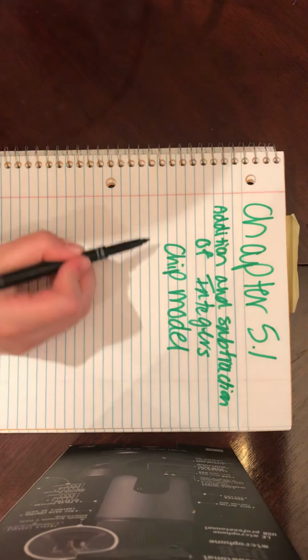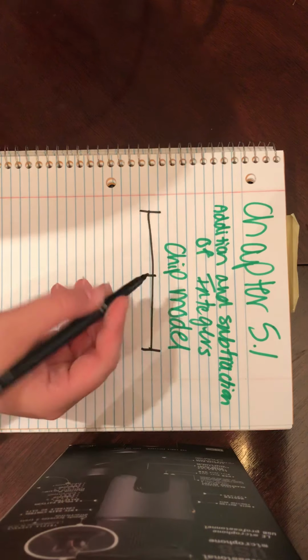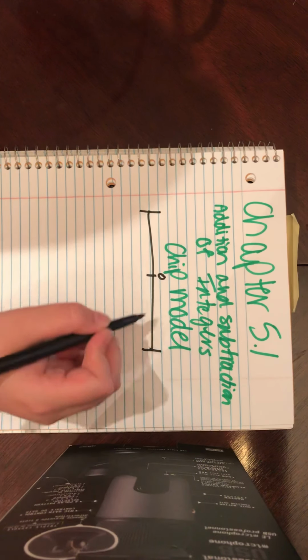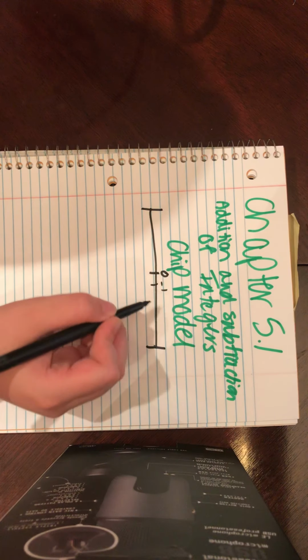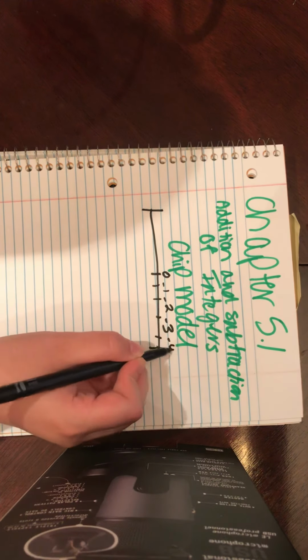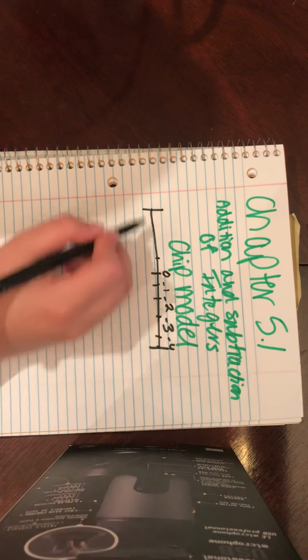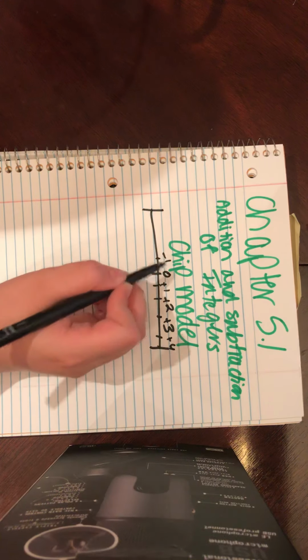So for a little refresher, an integer is a number, and I'm just going to make a little number line to kind of show that it's either negative or positive. So I have 1, 2, 3, 4. Oh, sorry, these are positives. And then these are negatives over here.